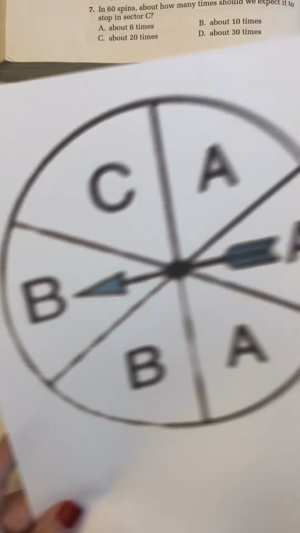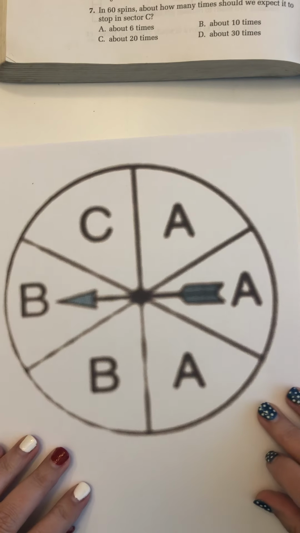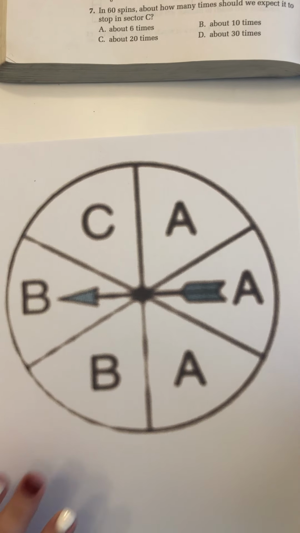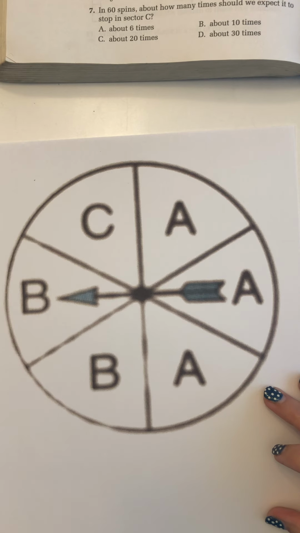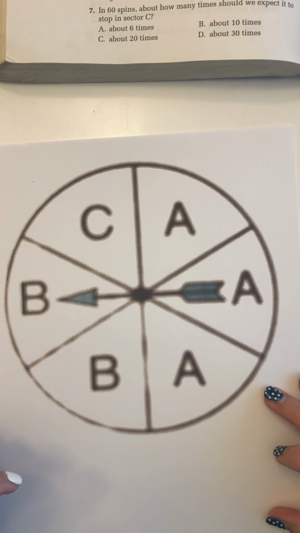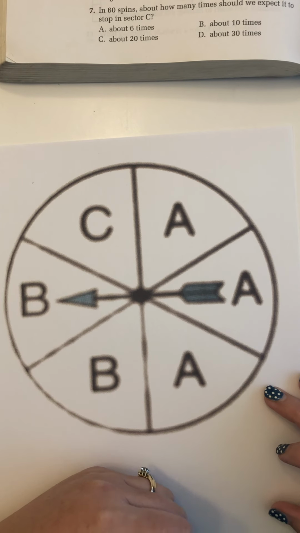You'll see on page 466 that there is a picture like this. So what probability talks about, or some people call it chance, is how likely it is for something to happen. What is the chance that something would happen? So in your book, you have a small version of this spinner. I just blew it up so it'd be easy to see on the video. And we're going to use this spinner to determine some things about probability, about some likelihood that something will happen.